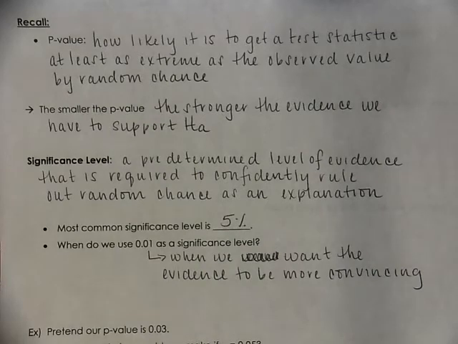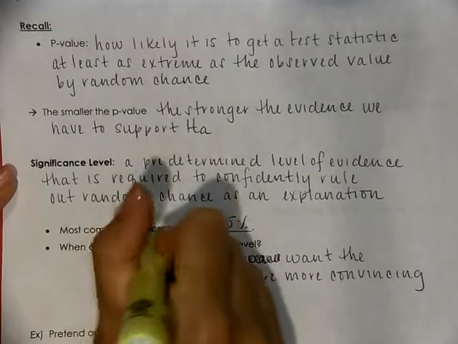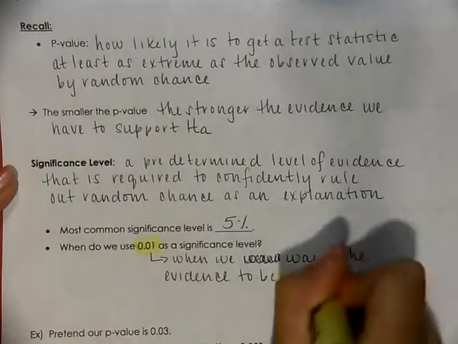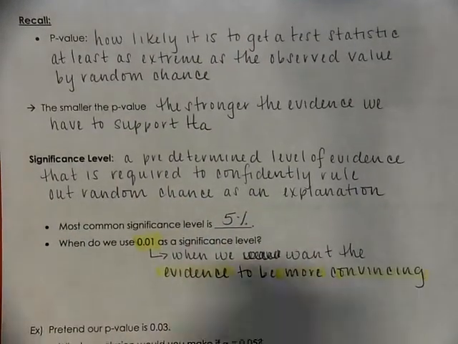If we drop it from 5% to 1%, it becomes less likely that we accept the alternative hypothesis because we dropped the significance level. So now conclusions would change for a p-value of 4% or 3%. So we use 0.01 as opposed to 5% when we want the evidence to be more convincing.